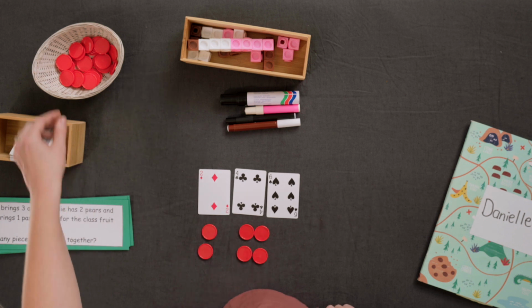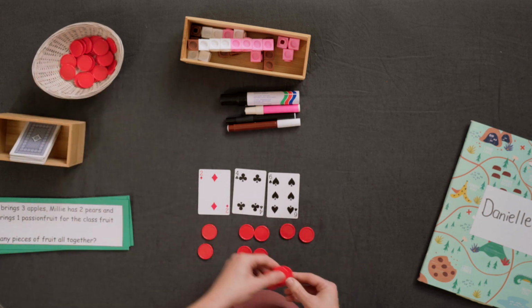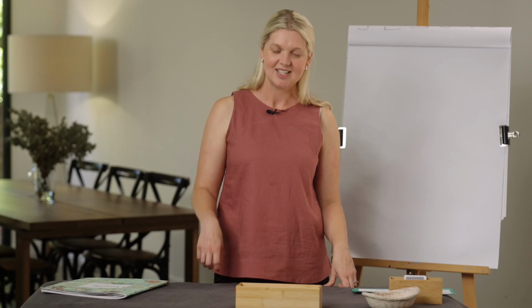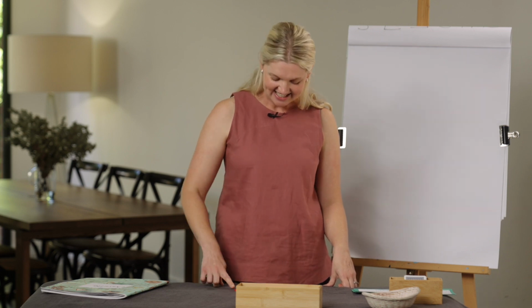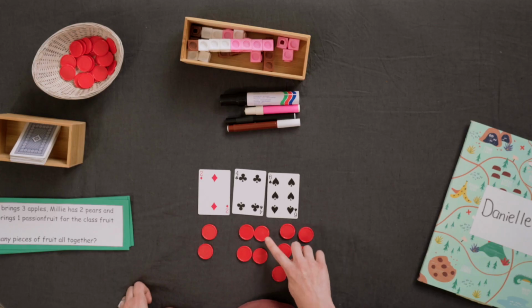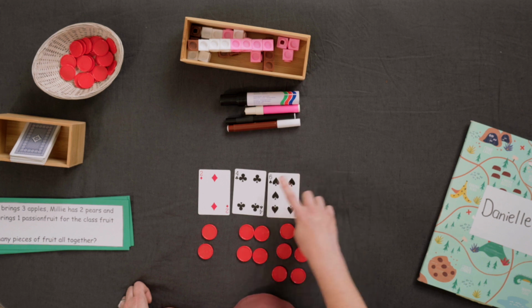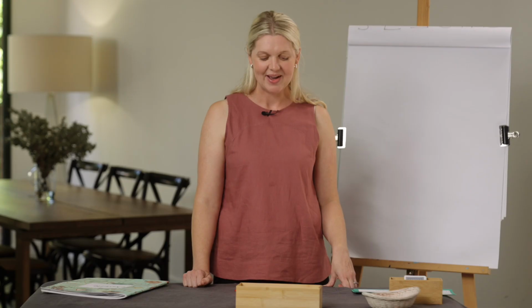And this one is 6. 2, 4, 6. Let's add them all together. I'm going to start with the largest: 6, 7, 8, 9, 10, 11, 12. So 6, 4 and 2 is 12.